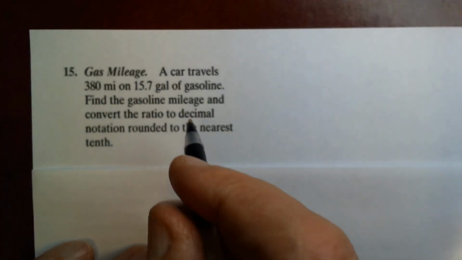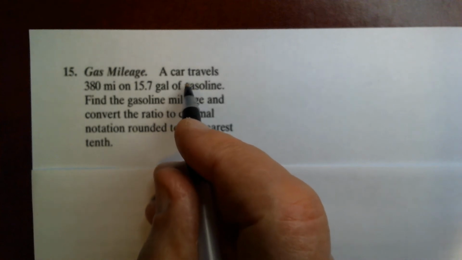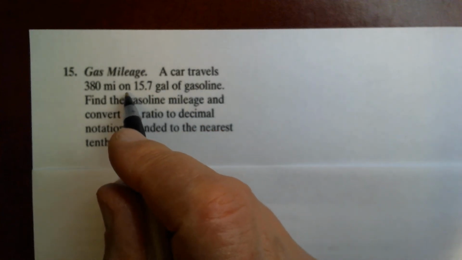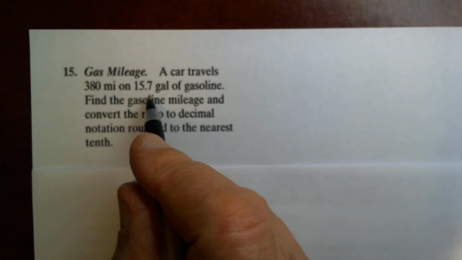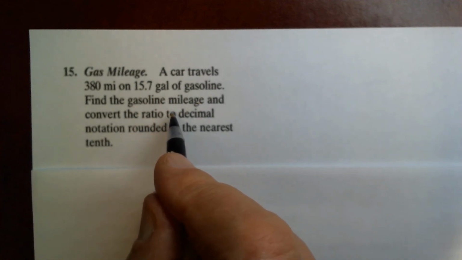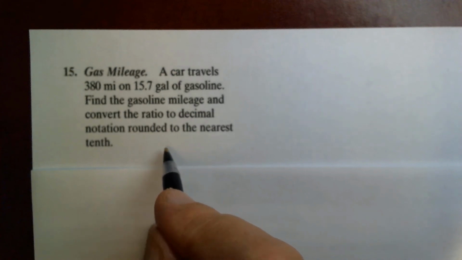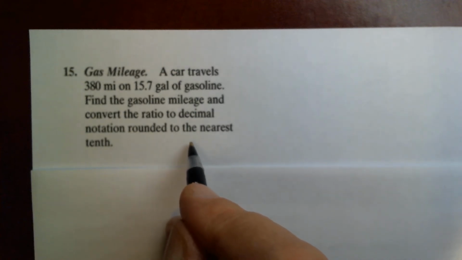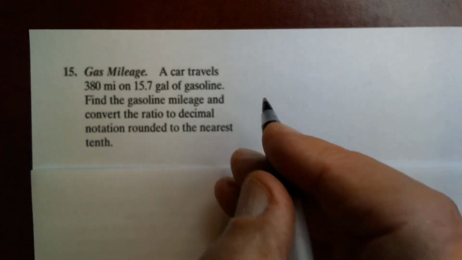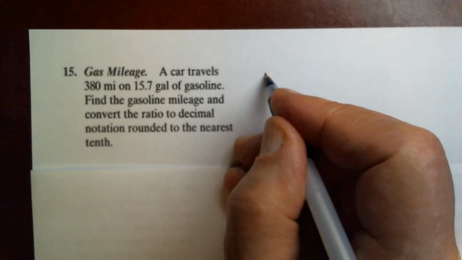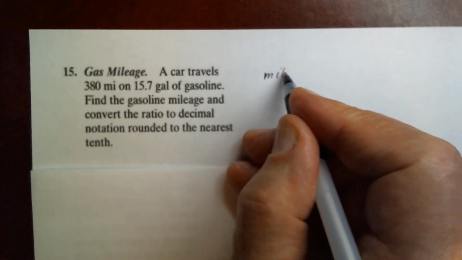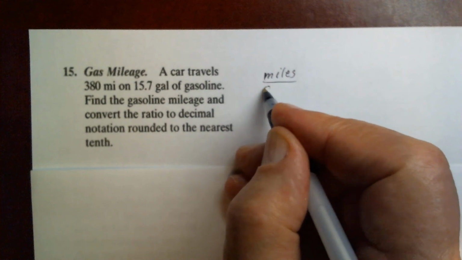In number 15, we're asked to compute the gas mileage. A car traveled 380 miles on 15.7 gallons of gasoline. Find the gasoline mileage and convert the ratio to decimal notation, rounded to the nearest tenth. So miles per gallon is exactly what it means. So it's miles per gallon.